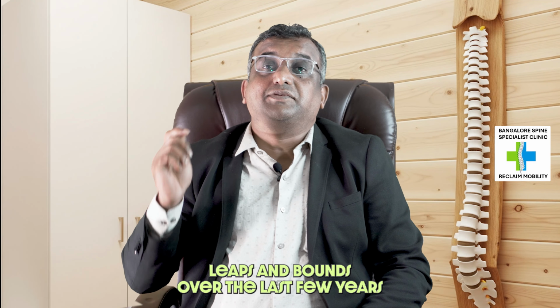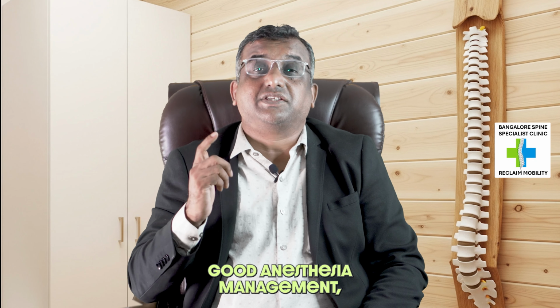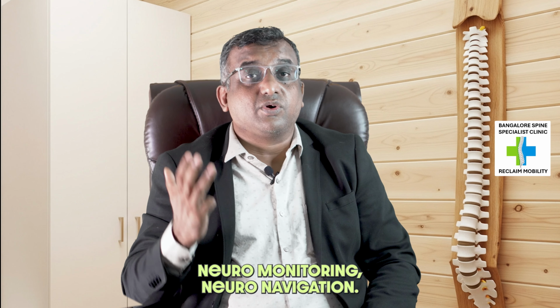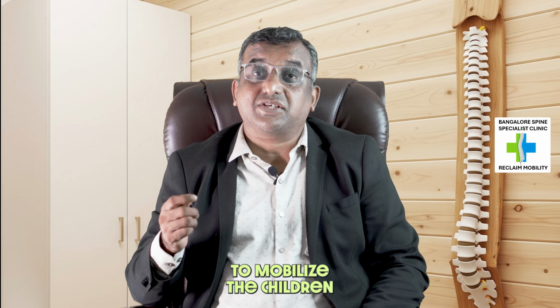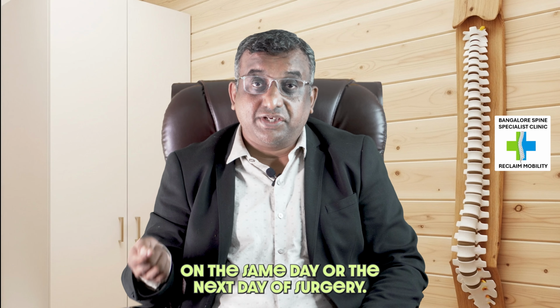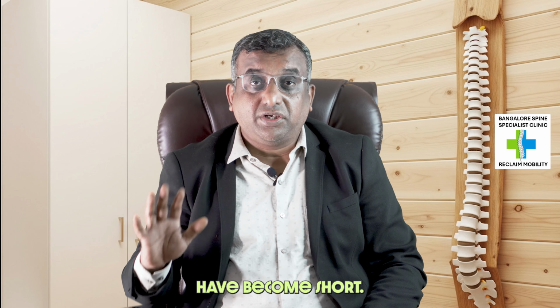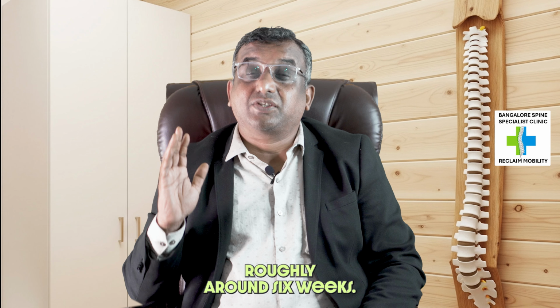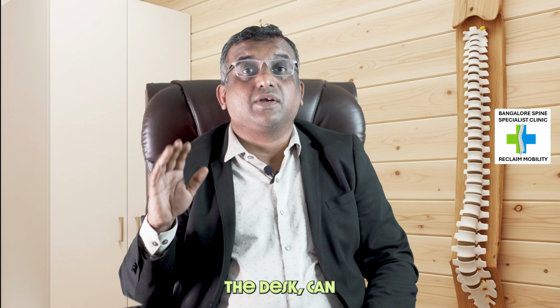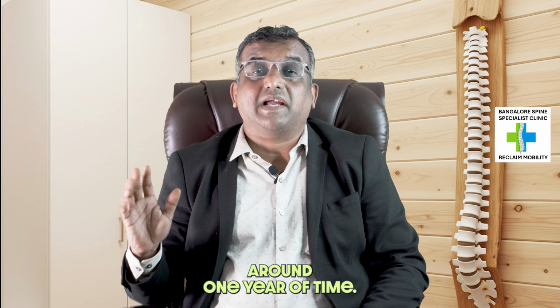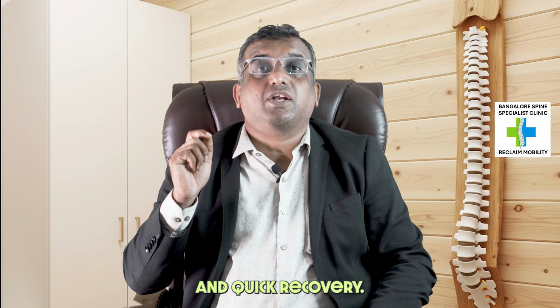Scoliosis surgery has evolved by leaps and bounds over the last few years. With enhanced recovery protocols, good anesthesia management, neuro monitoring, and neuro navigation, the surgery has become safe. In fact, now we are able to mobilize the children on the same day or the next day of surgery. Hospital stays have become short. The child stays in the hospital for 3 to 5 days. Roughly around 6 weeks, the child can go back to the desk, back to school. Around 1 year, the child can go back to normal life. Physical therapy, physiotherapy and rehabilitation help in enhanced and quick recovery.